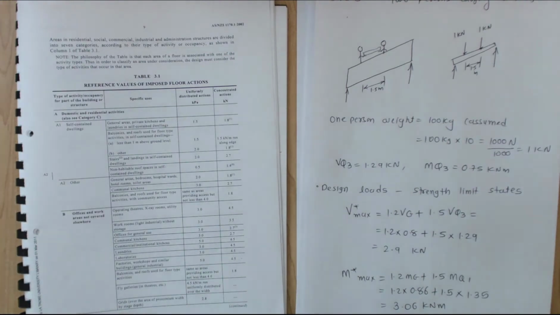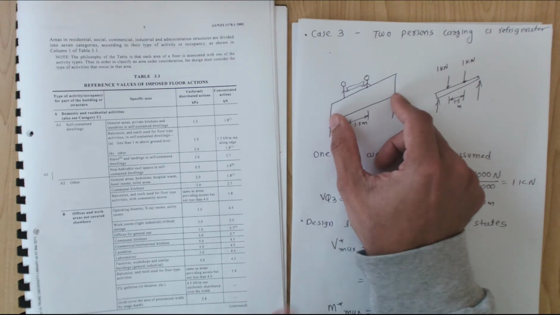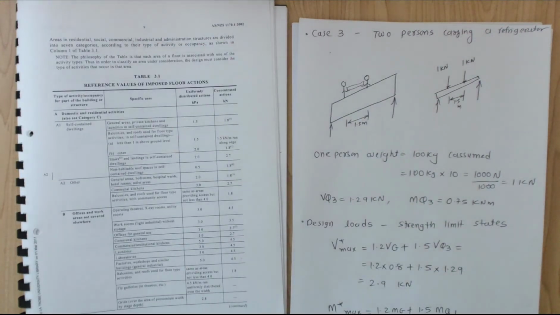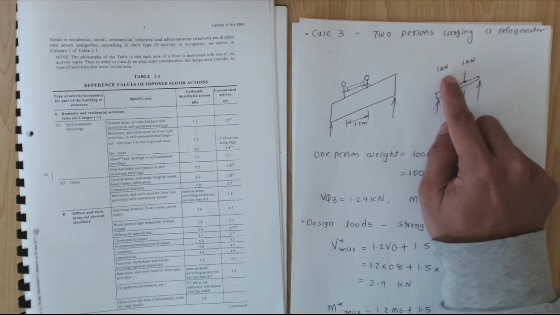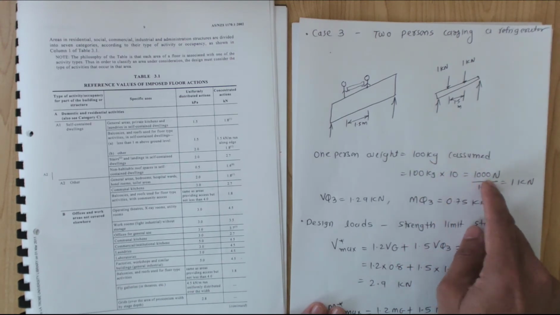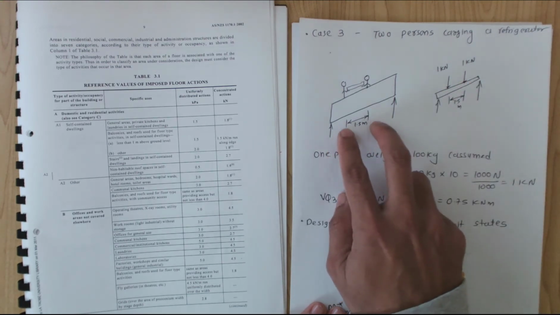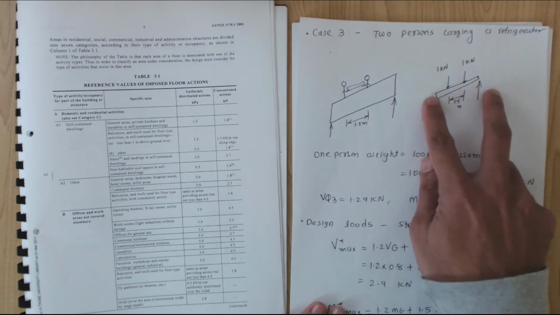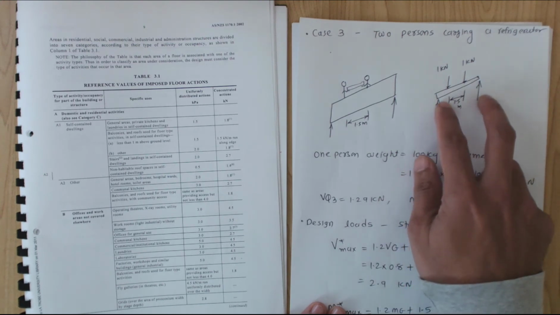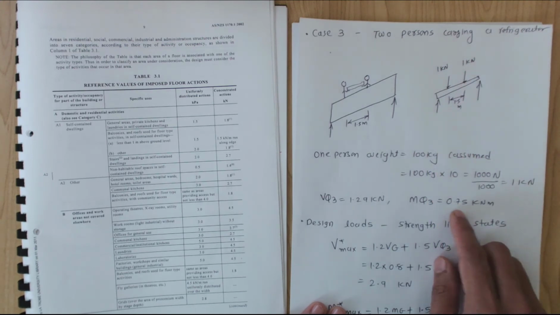Load case number 3. Let's say 2 persons are carrying a refrigerator on the stairs. They are applying the live load. Let's say each person weighs 100 kilograms. So 100 times 10 to convert into newtons, divided by 1000 to get kilonewtons, is 1 kilonewton each, at 1.5 meters distance. If you do the analysis on this one, you will get the shear force of 1.29 kilonewtons. You can find the reaction force and shear force, and the bending moment for this kind of loading is 0.75 kilonewton meters.